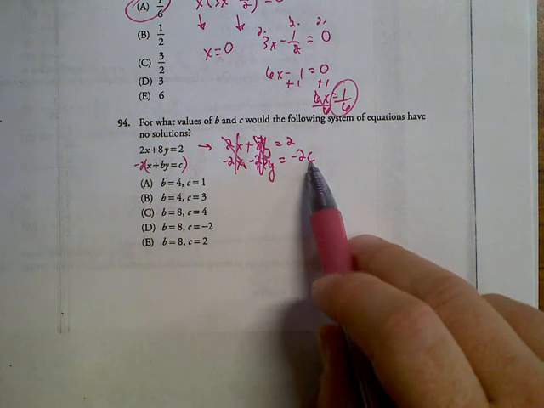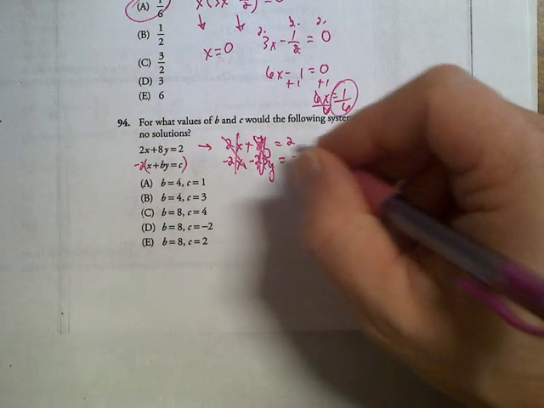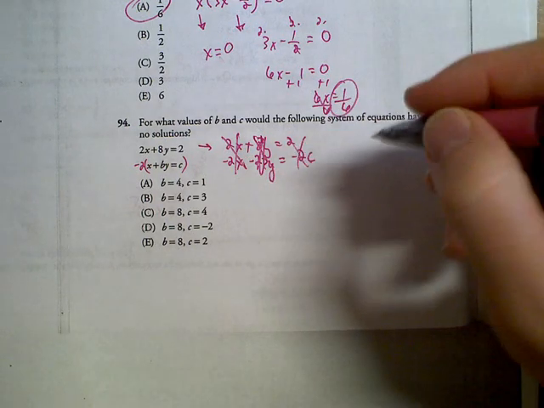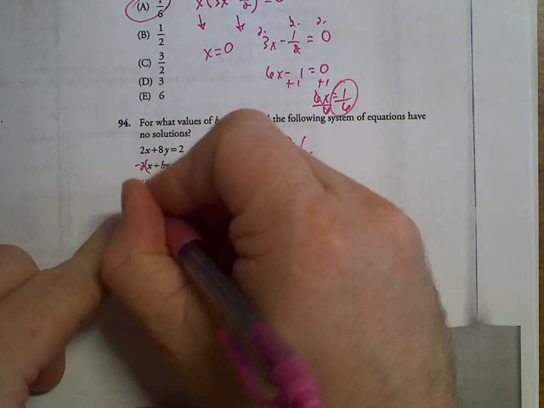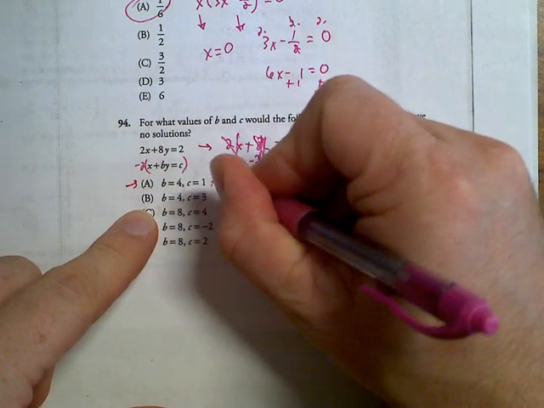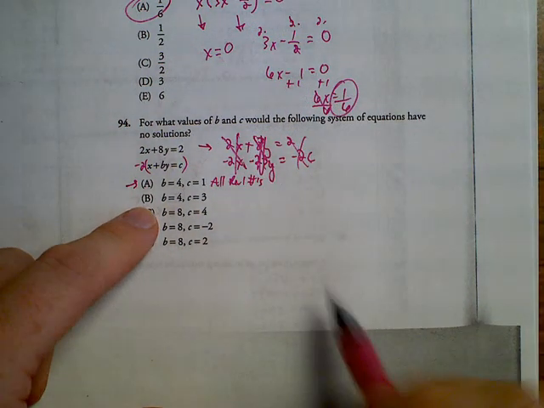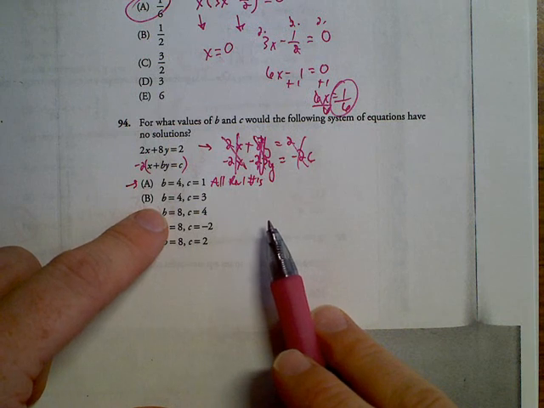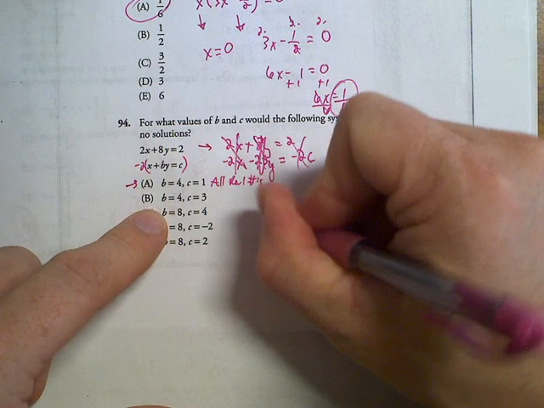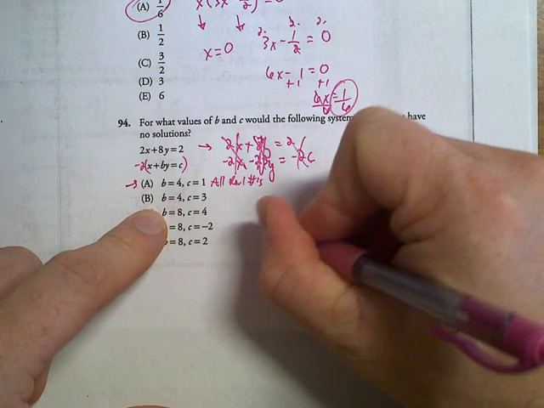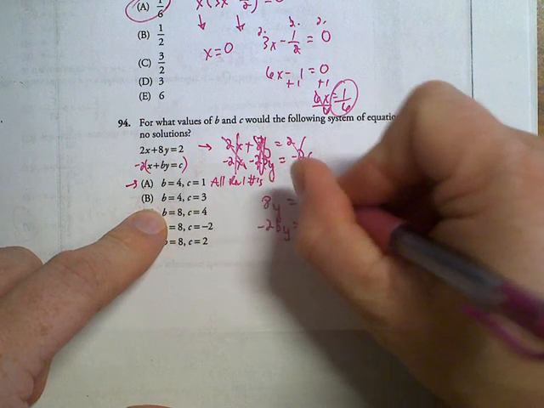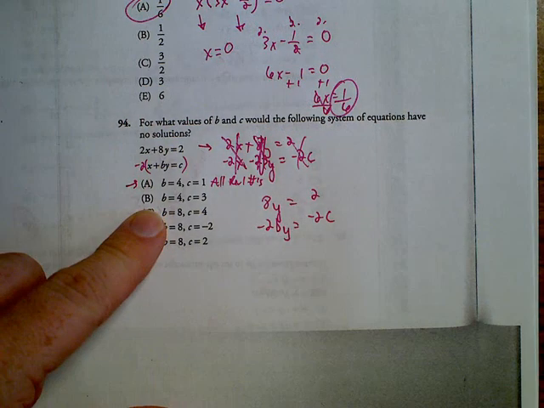If c is 1, 2 minus 2, this would be 0 as well. So we talked about this prior, that this would actually be all real numbers because everything went away. So no solution is when the left side does not equal the right. So I'm still left with 8y minus 2by equals 2 over negative 2c.